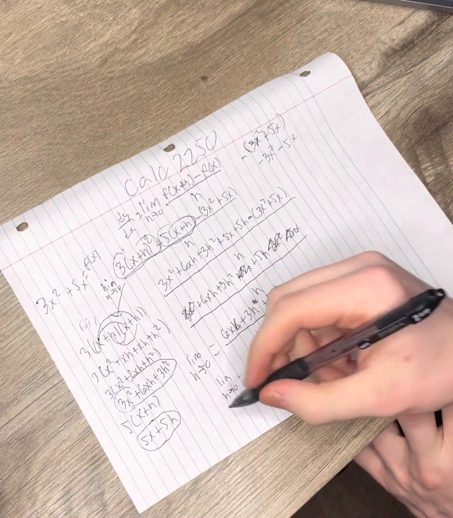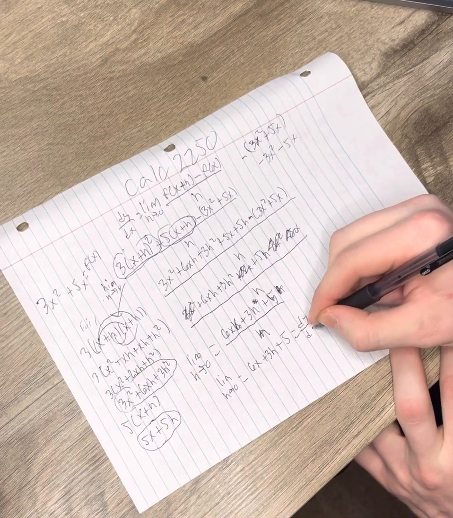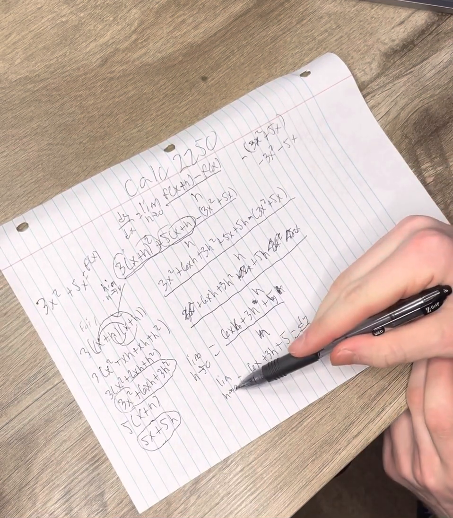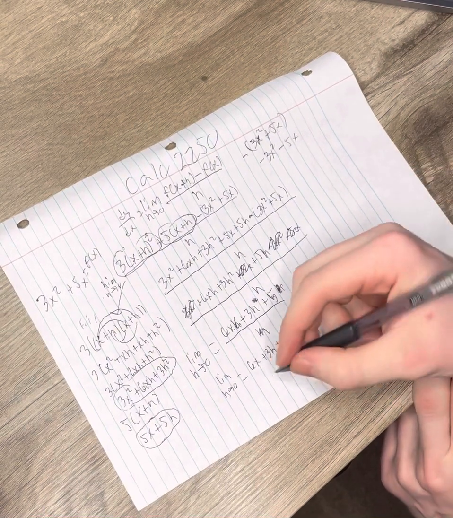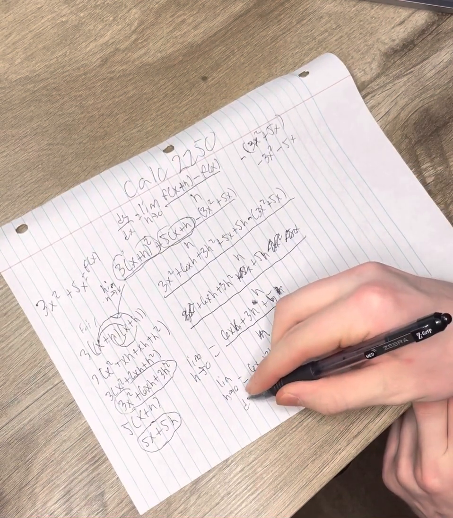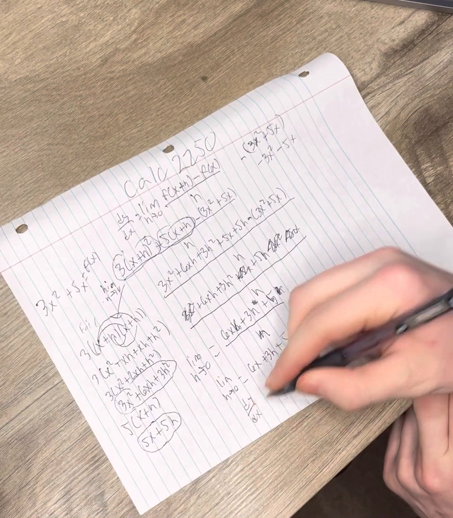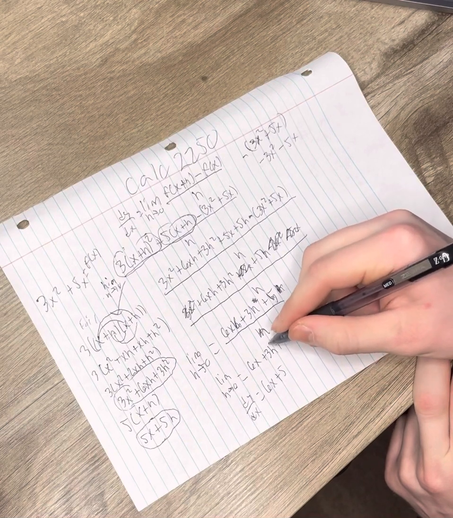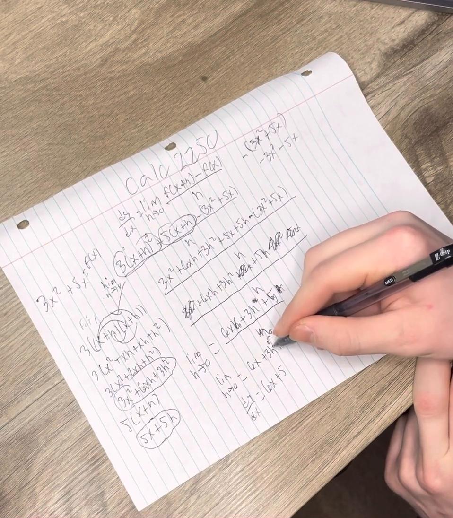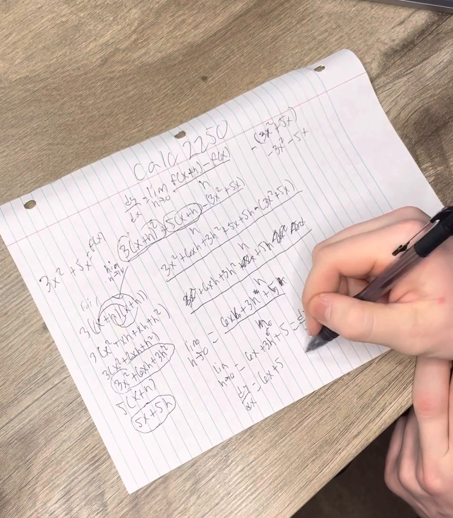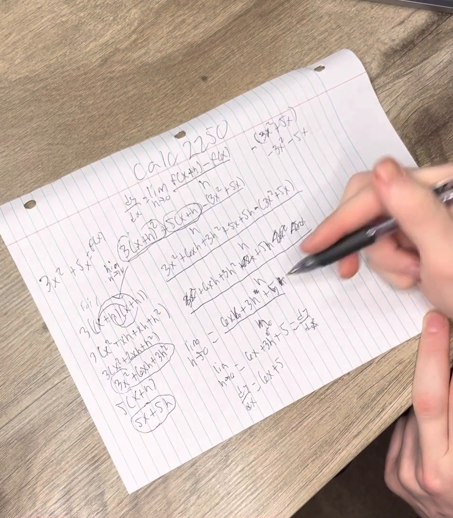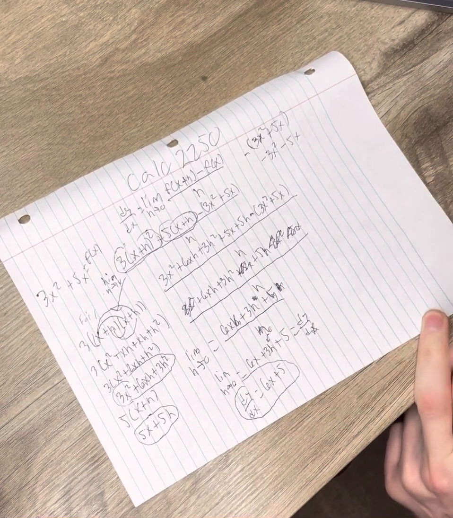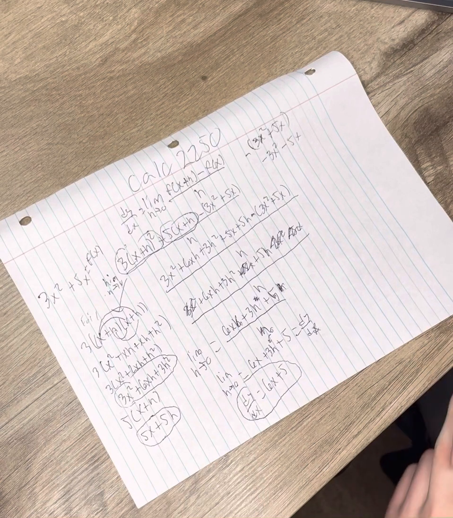Now this is equal to dy over dx. To determine dy over dx, the official derivative, we have to plug in 0 everywhere we see an h. So in this scenario, dy over dx is going to be equal to 6x plus 5, because when we plug in 0 for 3h, that's going to be 0 because 3 times 0 is 0. So our final answer is dy over dx is equal to 6x plus 5.